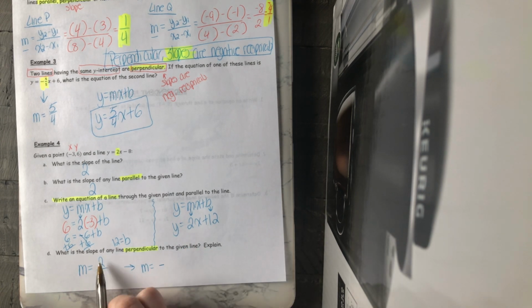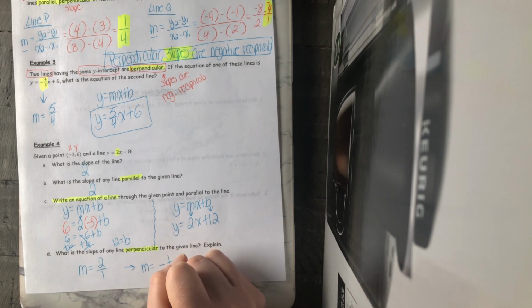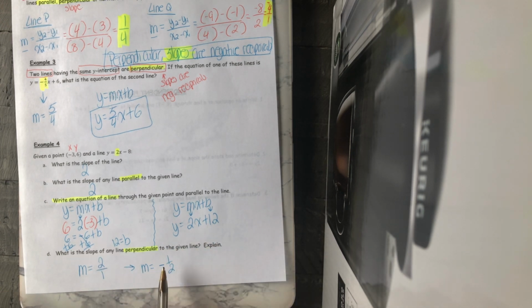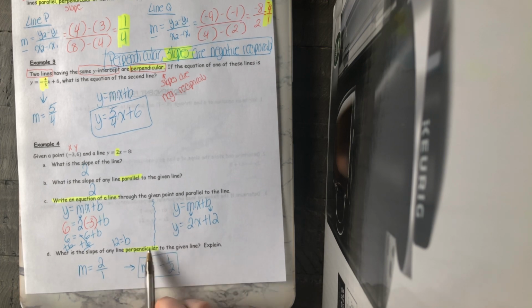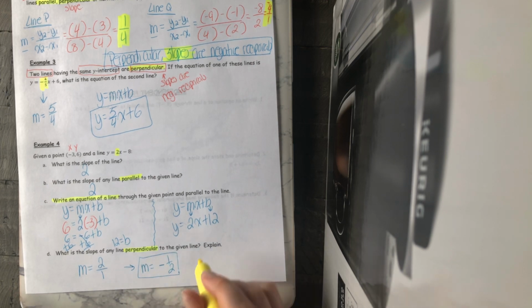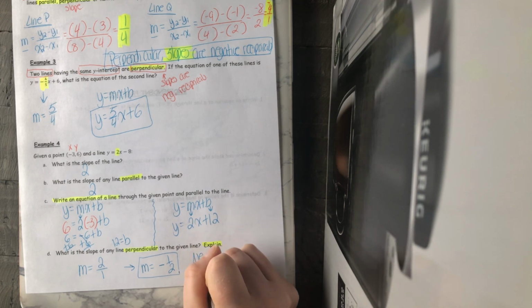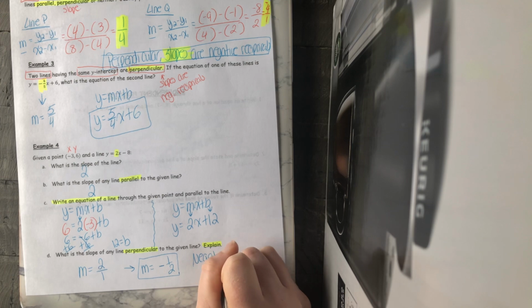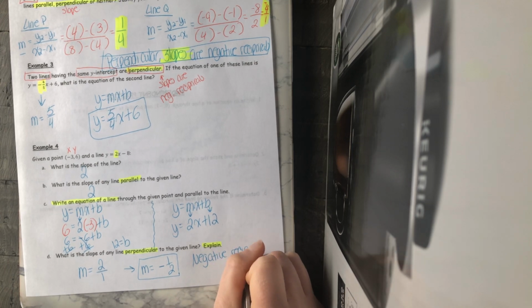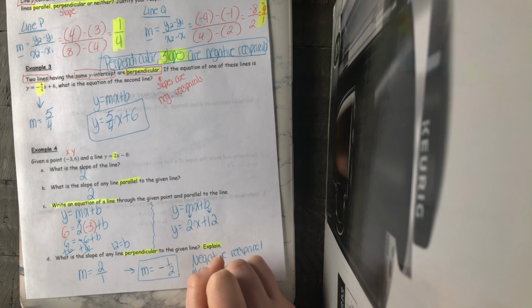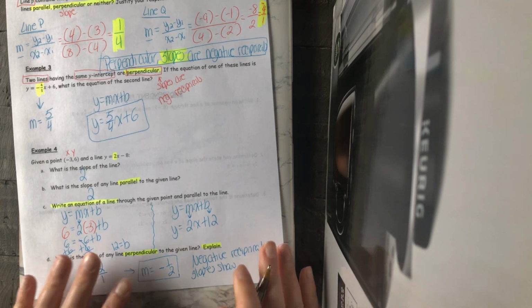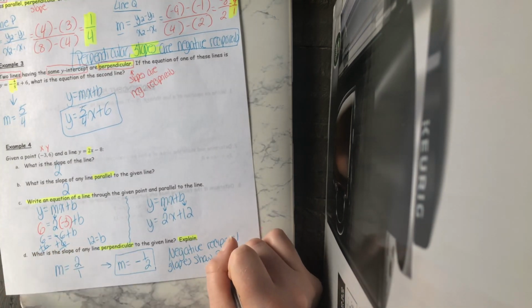So 2 over 1 becomes negative 1 over 2. So I know that this is the slope that I would want to use for a perpendicular line. And now I have to explain: I know that because negative reciprocal slopes show perpendicular lines.